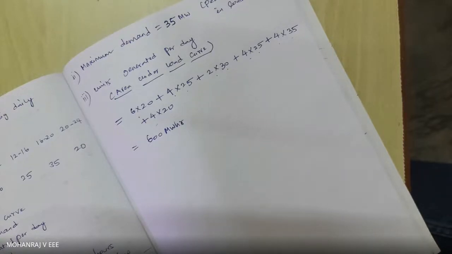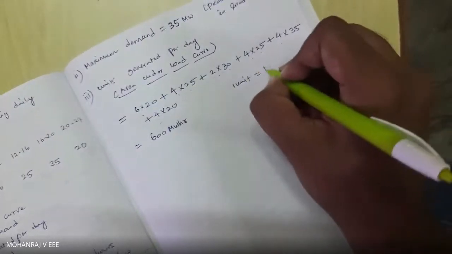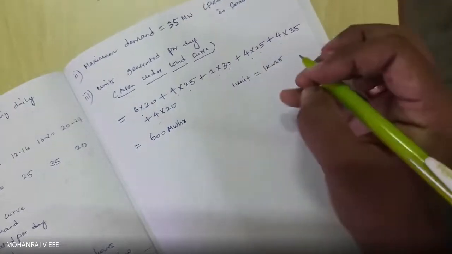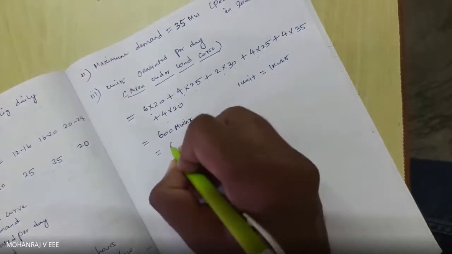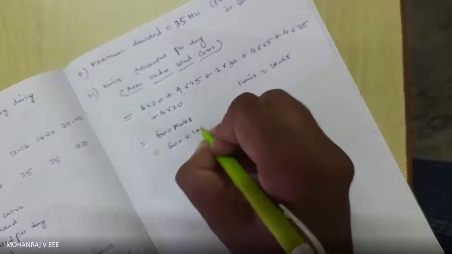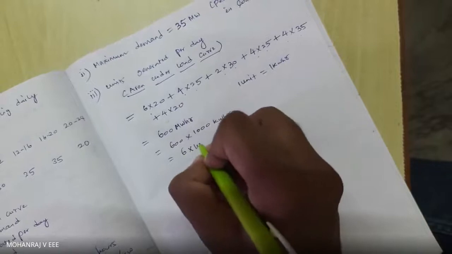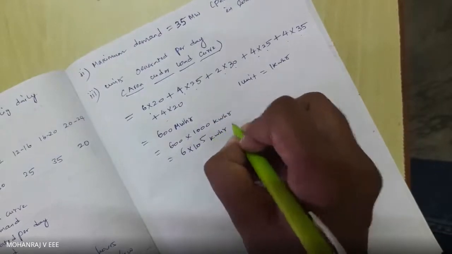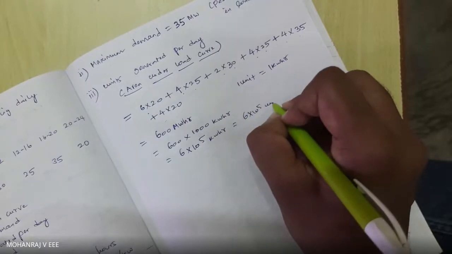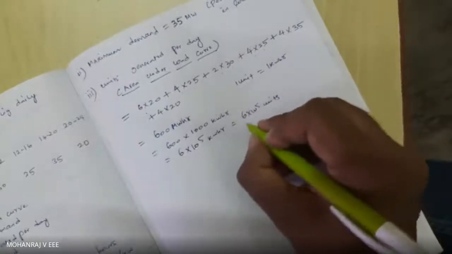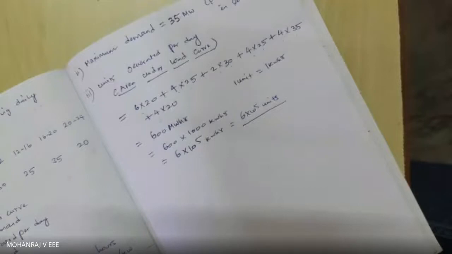But they are asking us to find the units generated per day. So what is 1 unit equal to? 1 unit is equal to 1 kilowatt hour. So this has to be converted to kilowatt hour, which is equal to 600 into 1000 kilowatt hour. This can be written as 6 into 10 to the power 5 kilowatt hour, which is equal to 6 into 10 to the power 5 units, or 6 lakh units. So 6 lakh units are generated per day.